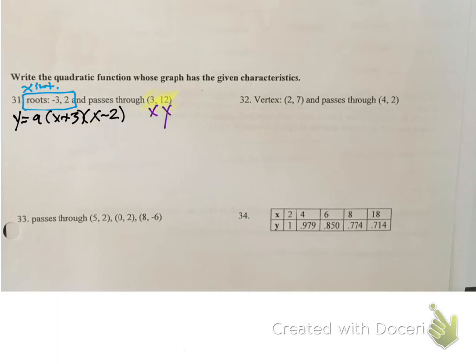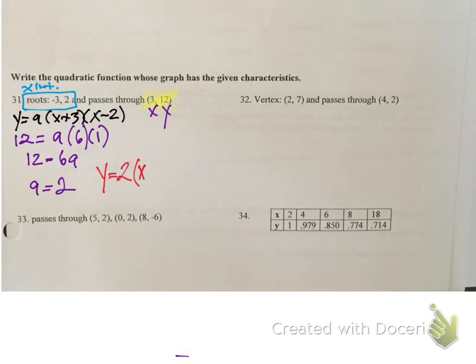So 12 equals a, 3 plus 3 is 6, 3 minus 2 is 1. So 12 equals 6a. So a equals 2. So my very final answer would be y equals 2, x plus 3, x minus 2. So I was just solving for a and then getting an answer.